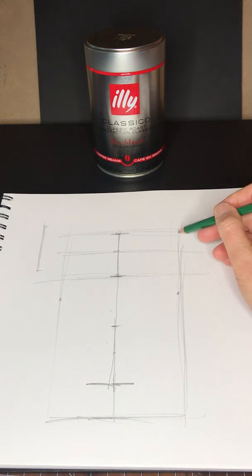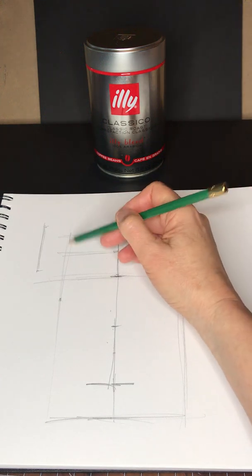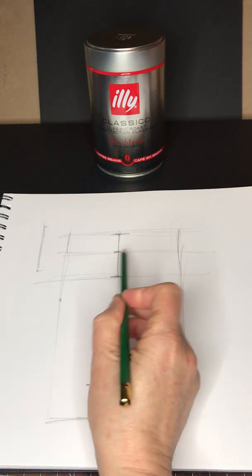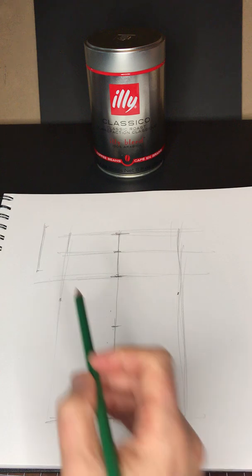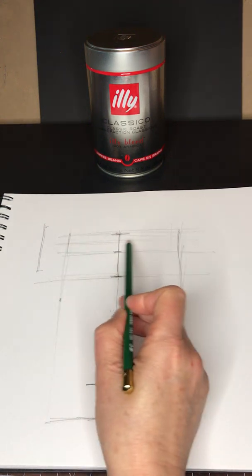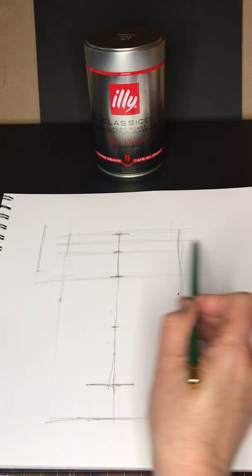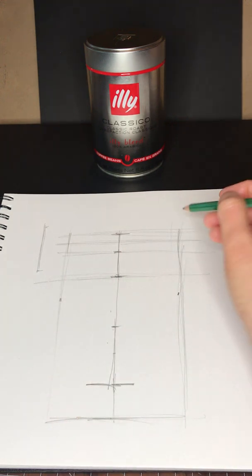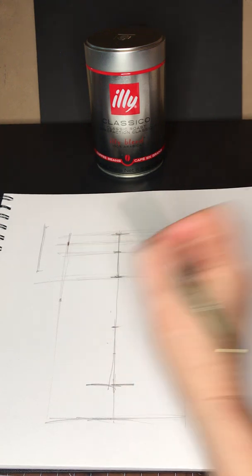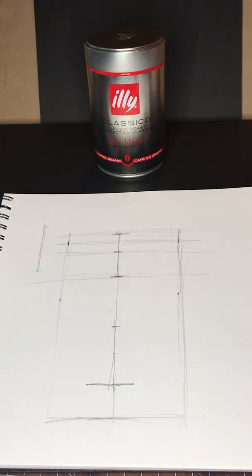So we have a rectangle here for the top, and we have our edges here. We can also halve that again and just draw a rectangle, draw a cross line. And where those lines cross here is where the edges of that ellipse are going to meet.